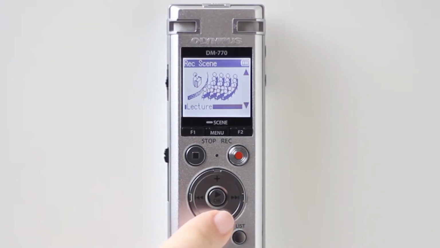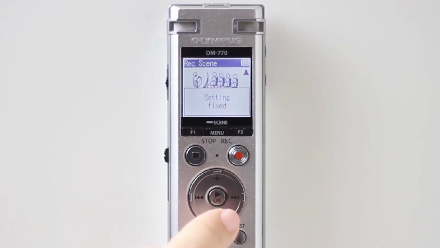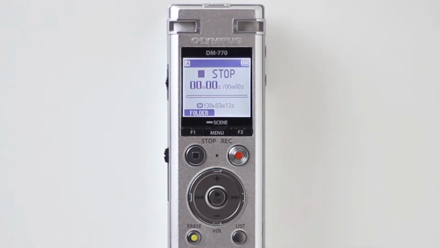buttons. And next you'll find conference, which might be the appropriate setting for a seminar. Meeting might be good for something like group work, and then there's dictation for when you want to record your own thoughts. We'll go with lecture, and once selected, this record scene will remain set on the device until you need to select a different one.